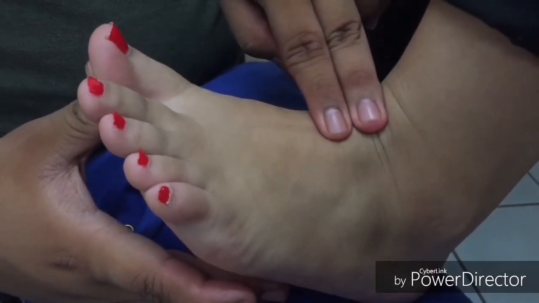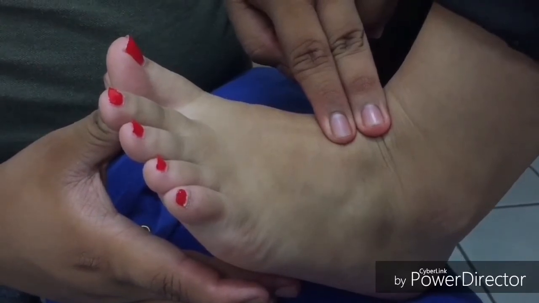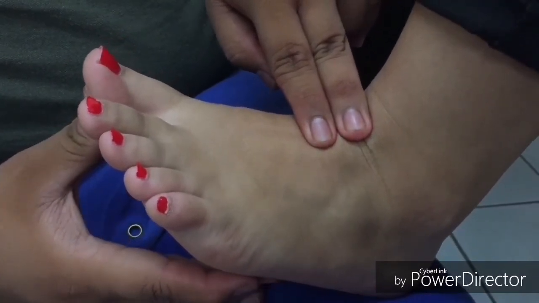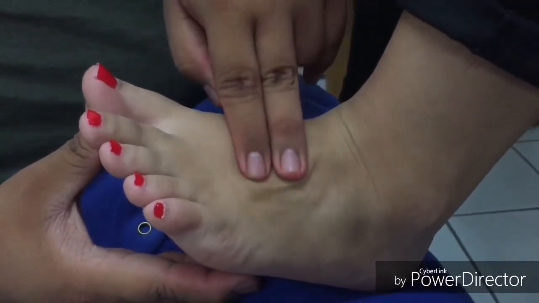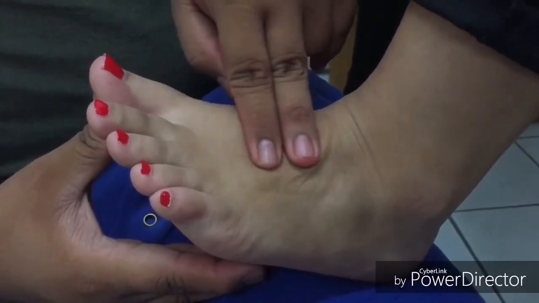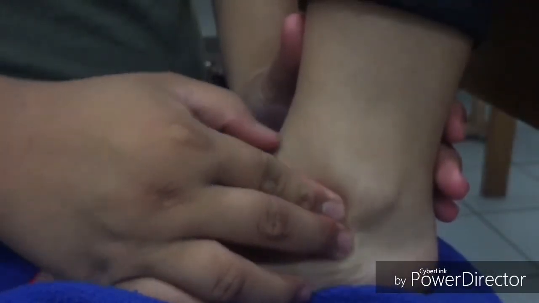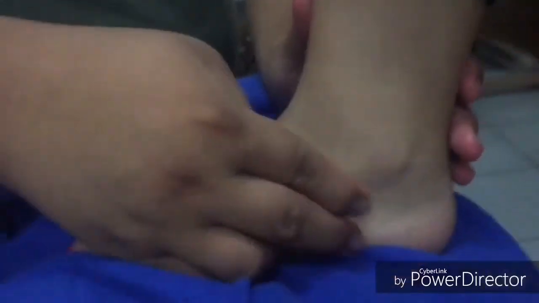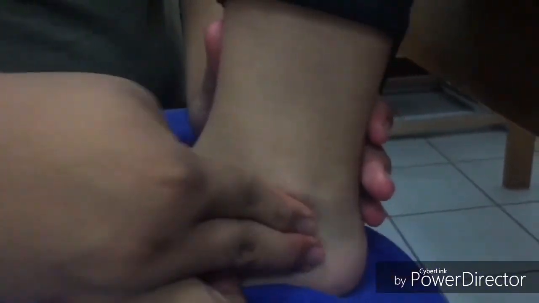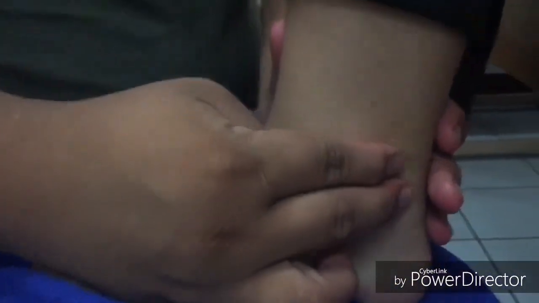The dorsal pedal artery. The dorsal pedal artery lies between the extensor hallucis longus and the extensor digitorum longus tendons. The anterior talofibular ligament, the calcaneofibular ligament, and posterior talofibular ligament.